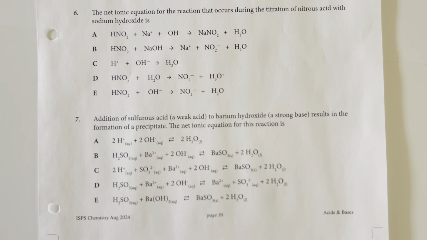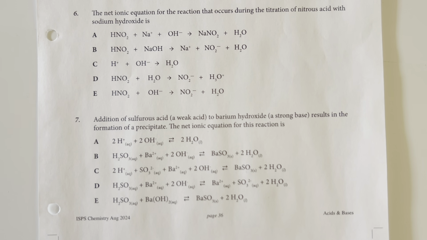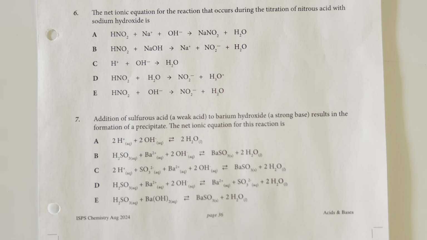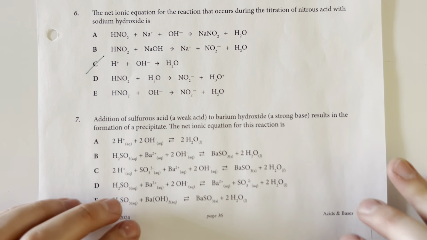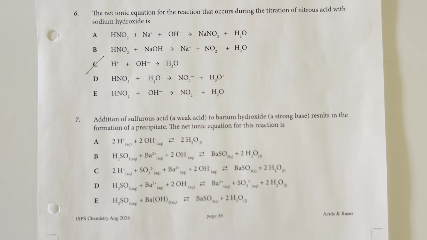The net ionic equation for a reaction that occurs during titration of nitrous acid and sodium hydroxide is... So nitrous acid and sodium hydroxide. Nitrous acid is a weak acid, which means that we are not going to dissociate readily. And so on the left-hand side, we should see nitrous acid just written out present. So I can go ahead and eliminate C.